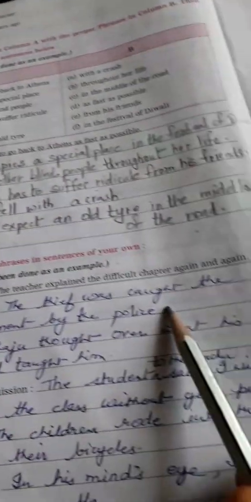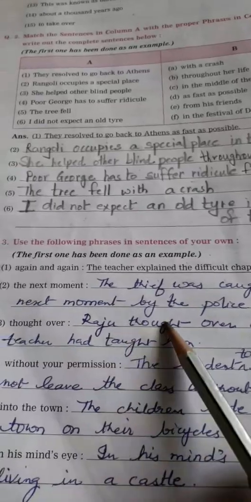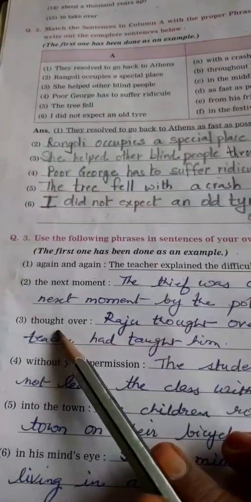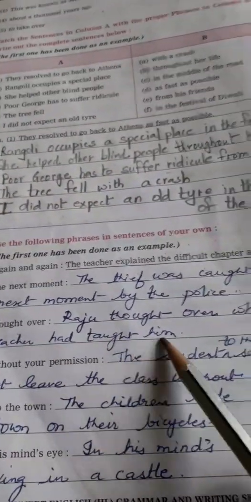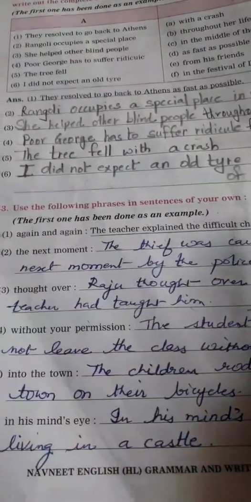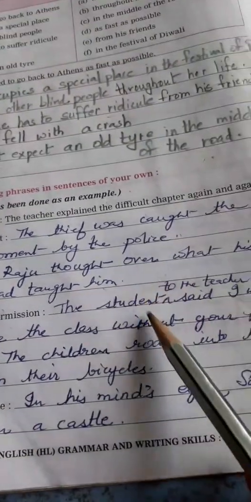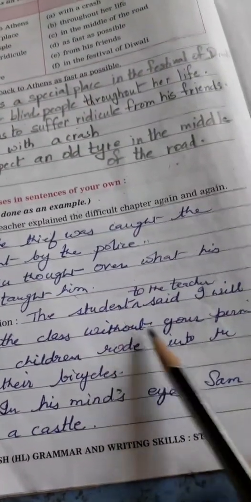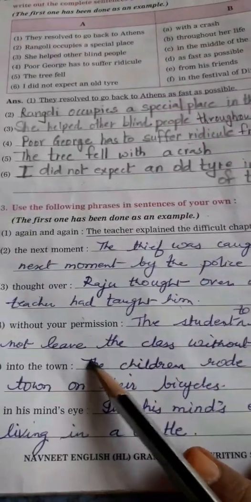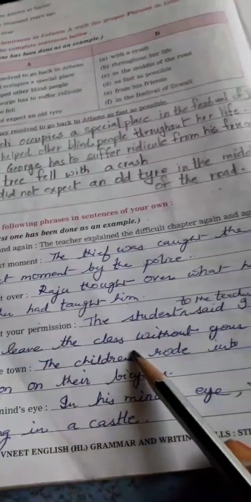The thief was caught the next moment by the police. Thought over. Raju thought over what his teacher had taught him. Without your permission. The student said to the teacher, I will not leave the class without your permission.